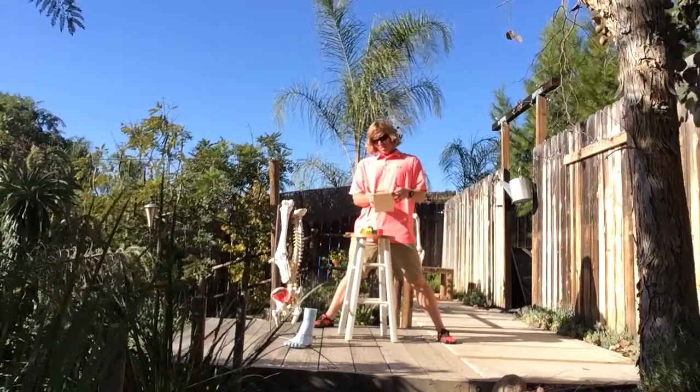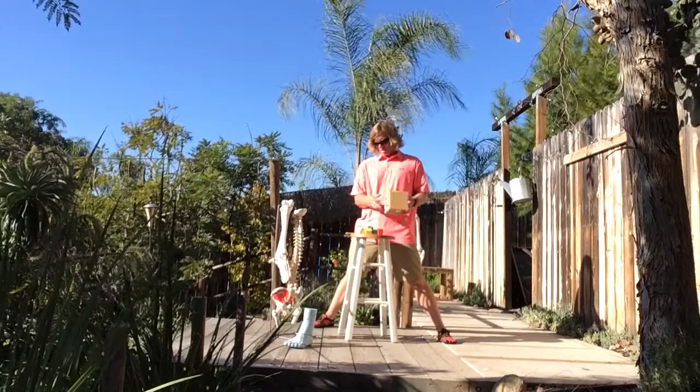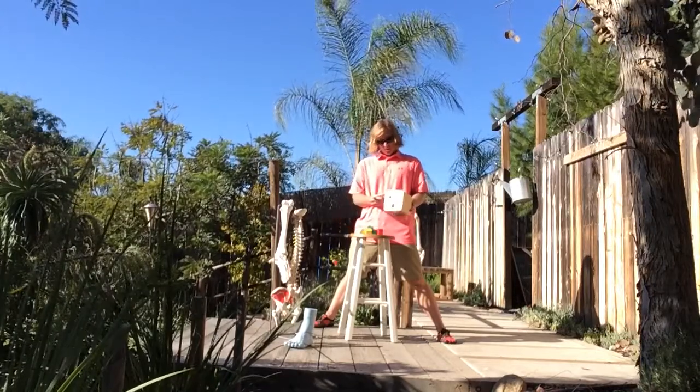So we've got our block and our different shaped blocks to go on in.